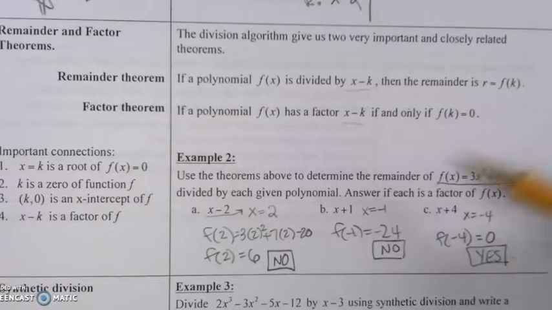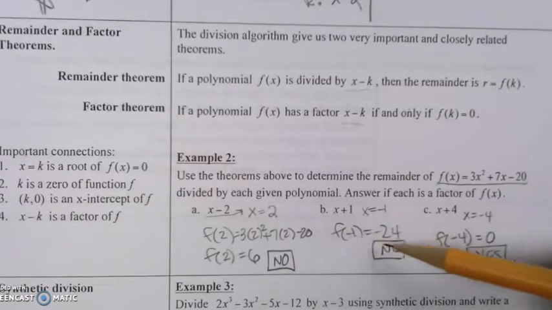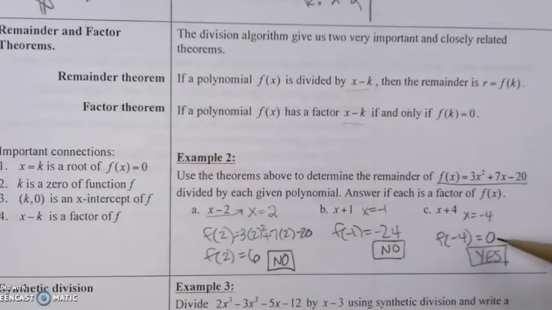All right, so we should get for part B that our remainder is negative 24, which means that it is not a factor. And part C, we have a remainder of 0, which means that it is a factor. So what this means is that I could factor f of x into x plus 4 times something. Or that if I had f of x divided by x plus 4, it would give me a quotient with no remainder.